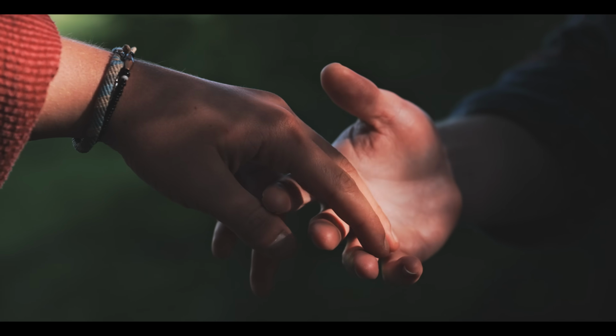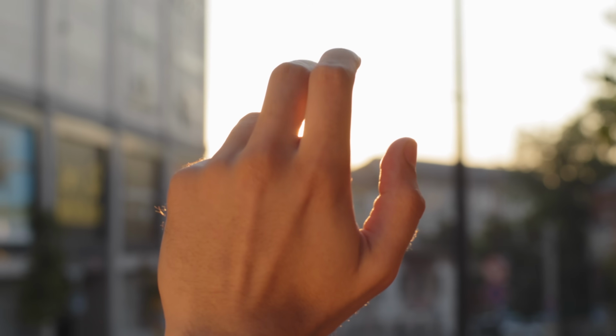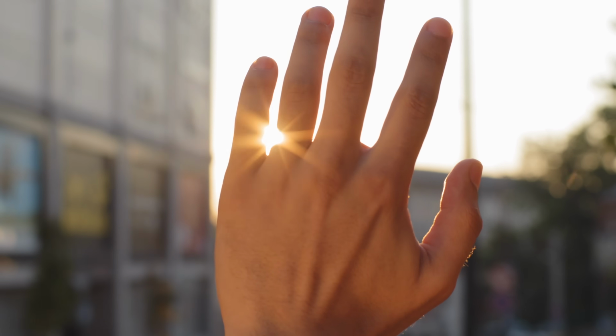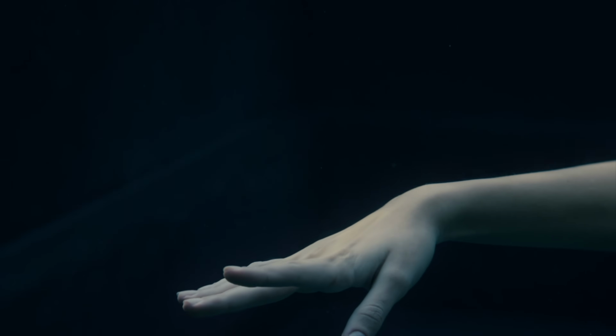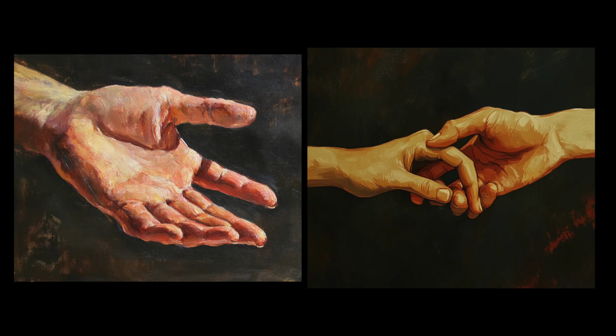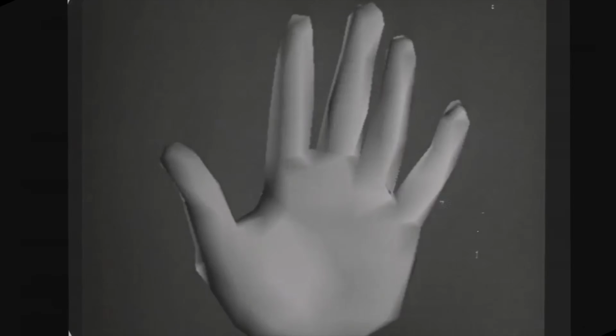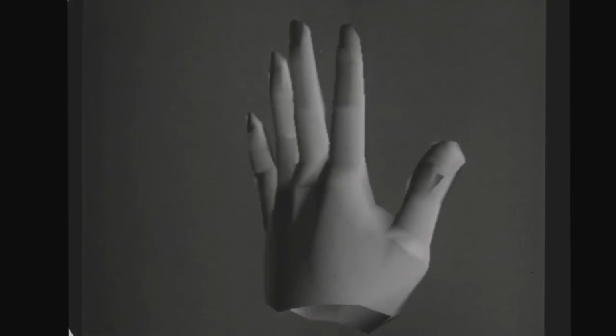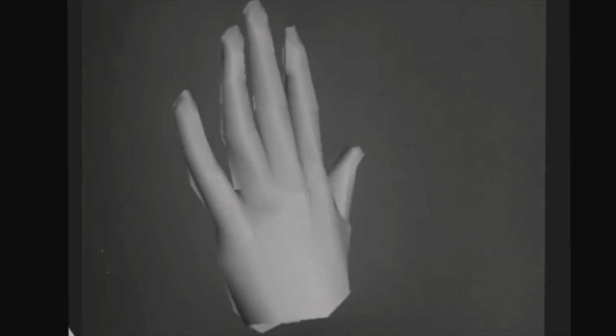Hands are very complex organic forms that can bend and twist in all sorts of ways. Artists avoid drawing them, and even nowadays AI models struggle to render them correctly. So you can imagine how much more difficult this task would have been in 1972. But that's precisely why Catmull picked this subject. Back then, rendering curved surfaces was difficult to do.